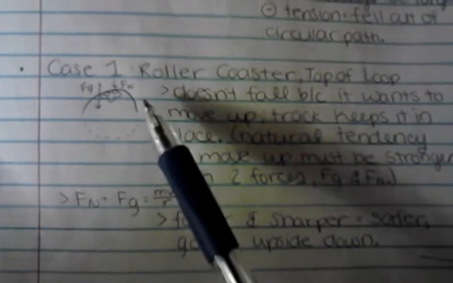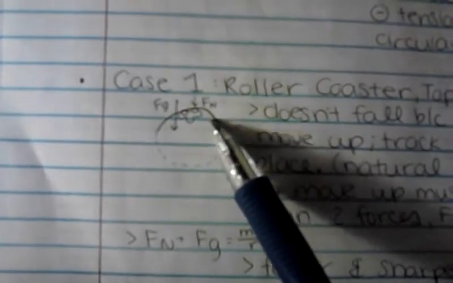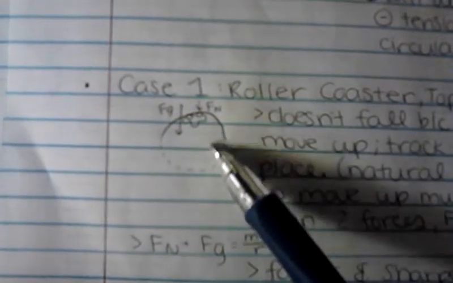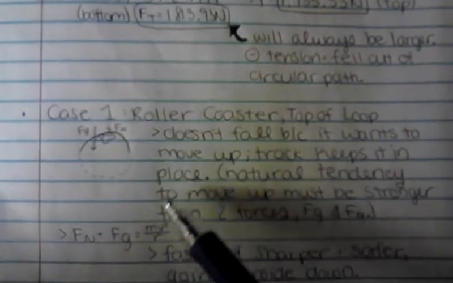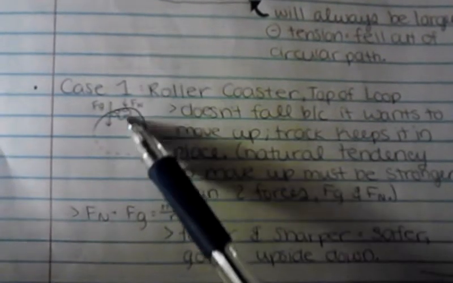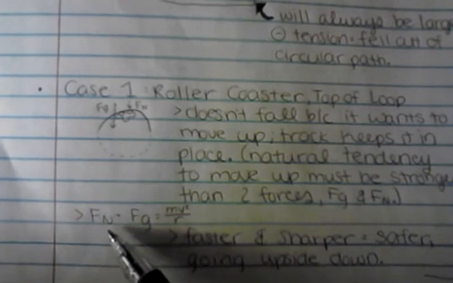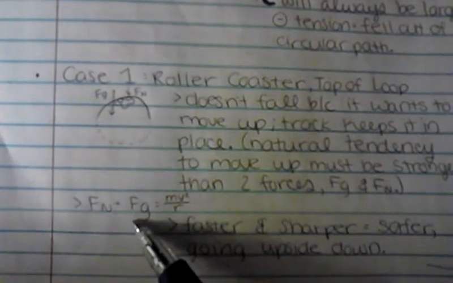Now there are three types of cases for vertical circular motion. The first case is on the top of the loop of a roller coaster. The two forces are force gravity and force normal. They're both pushing down on the tracks or on the car. It doesn't fall out of place because it wants to move up, and the track helps it stay in place. So since both forces are pushing down, you add them in your equation to equal your force net. So it'll be force normal plus force gravity.